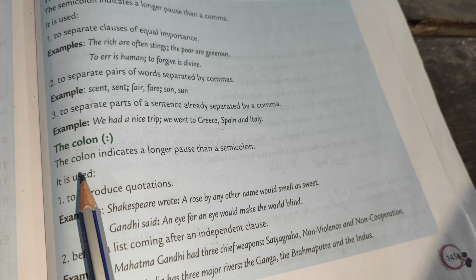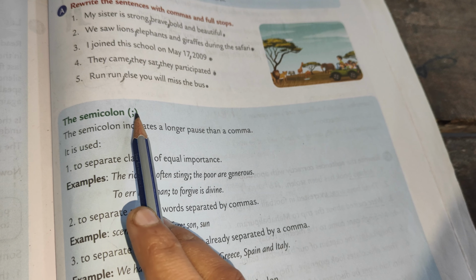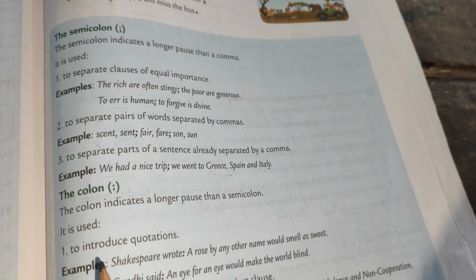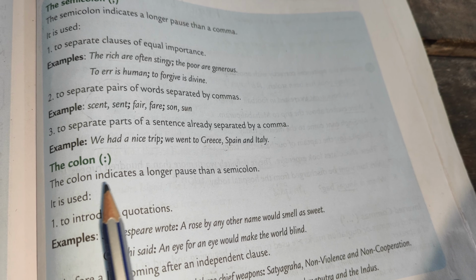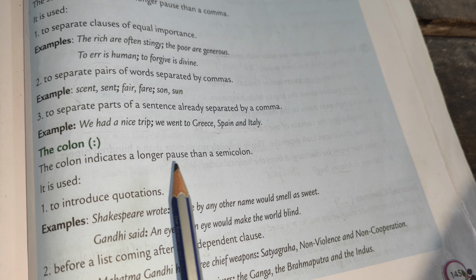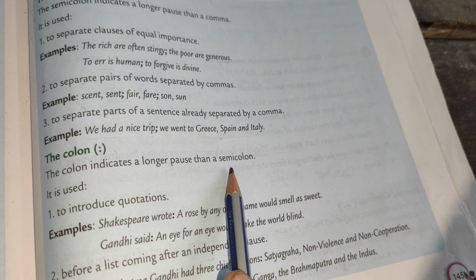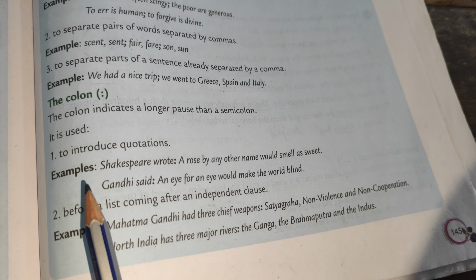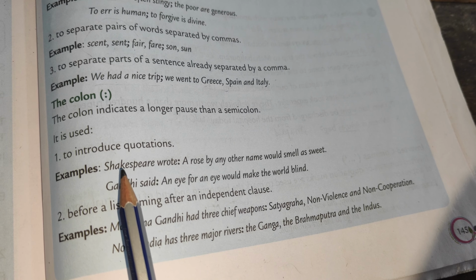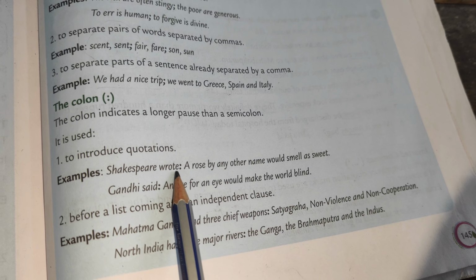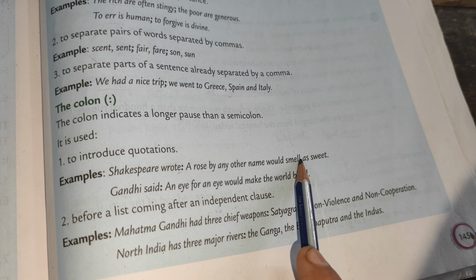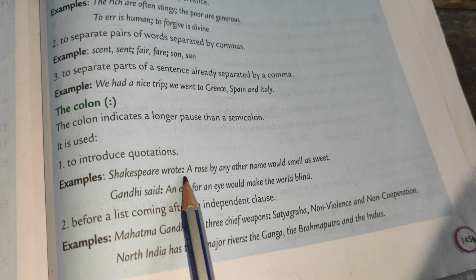Then comes the colon. In semicolon we are having full stop and comma, and in colon we are having two full stops. The colon indicates a longer pause than a semicolon. It is longer than semicolon. It is used to introduce quotations. When we are writing the quotations like Shakespeare wrote, then the quotation given by Shakespeare is written after colon.